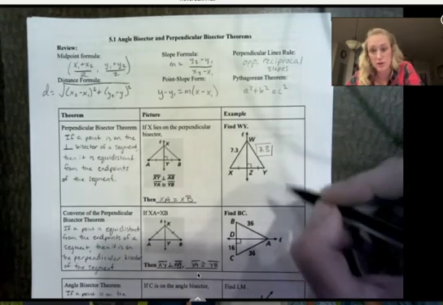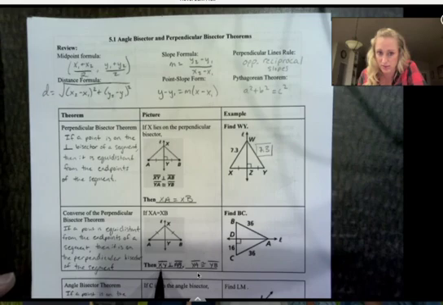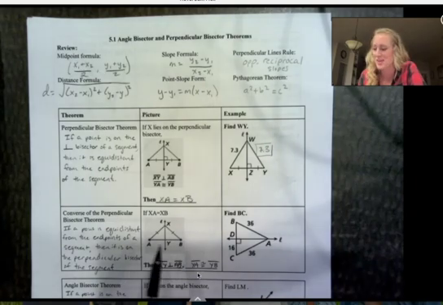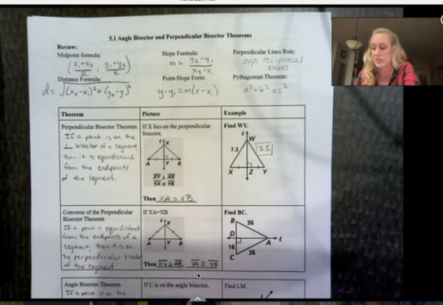Okay, the converse is if a point is equidistant from the endpoints, so another way to think about that is if it's the midpoint, or I know it's the same distance away, then XY is perpendicular to AB and YA is congruent to YB. So if I saw this picture and I know those two distances are equal, then this has to be the perpendicular bisector. So it's just the converse of that previous theorem.